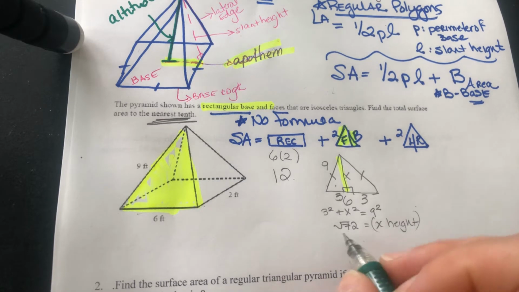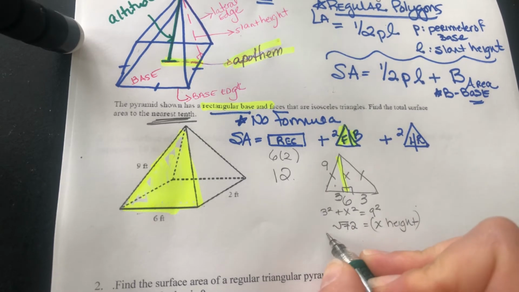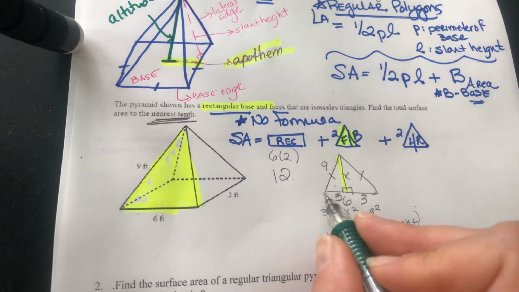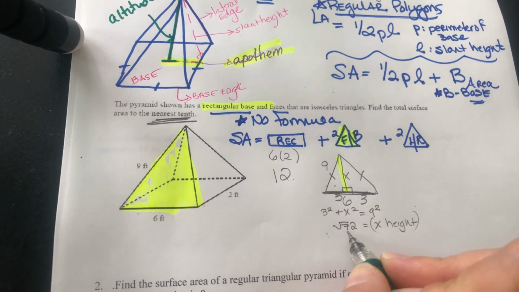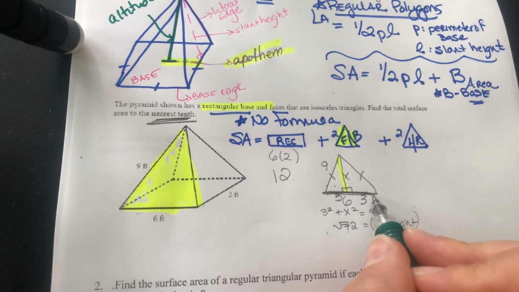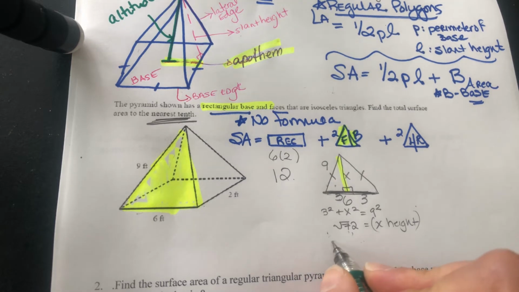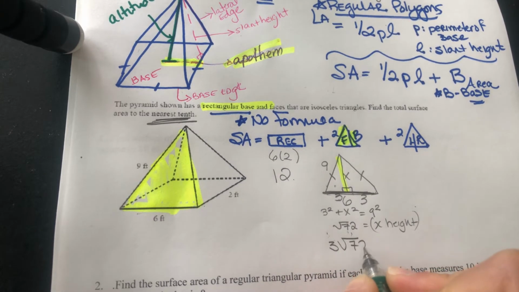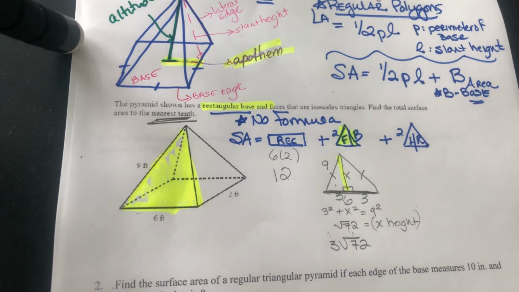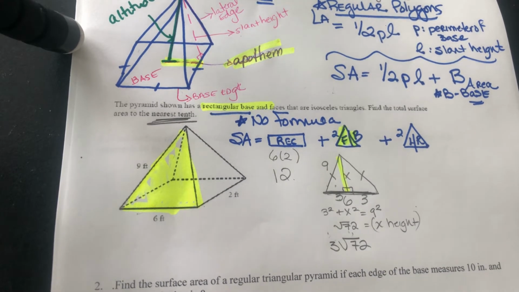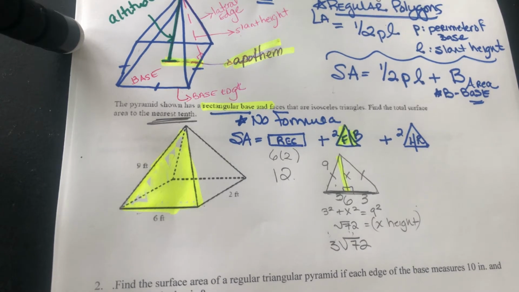So then for this guy, it would be base times height divided by 2. So we have 6 times rad 72 divided by 2 gives me 3 rad 72. I don't have my calculator. One second, let me get the calculator. Oh, it's here all the time. Okay, give me one second.